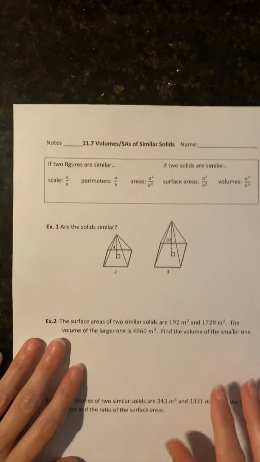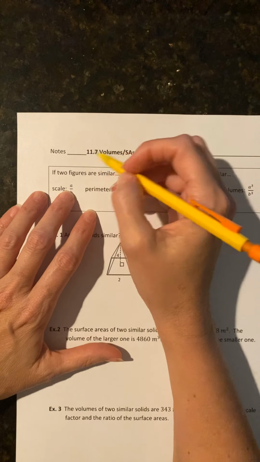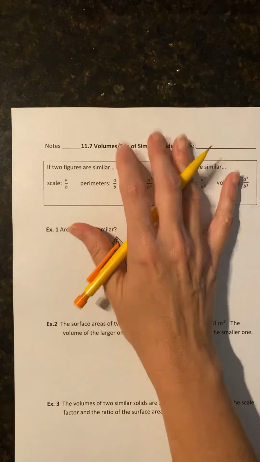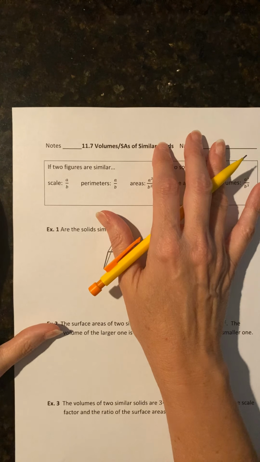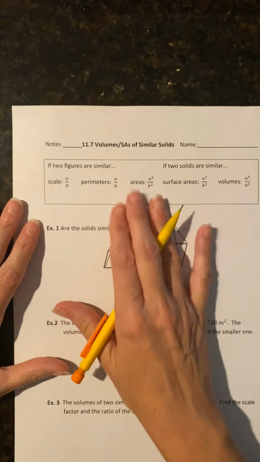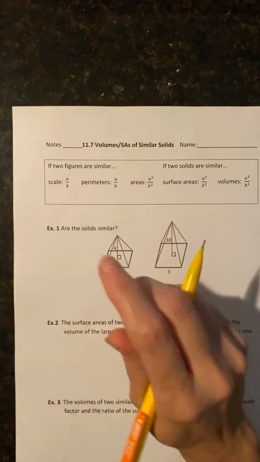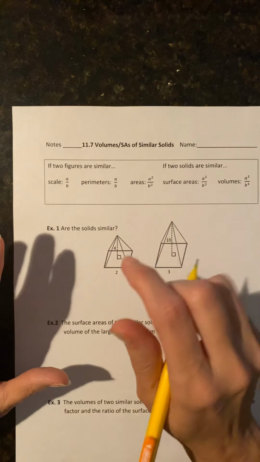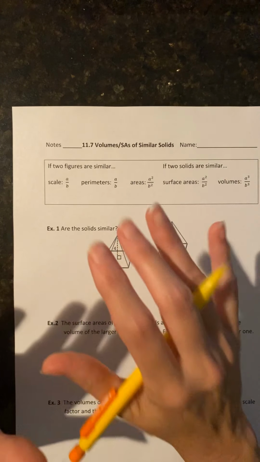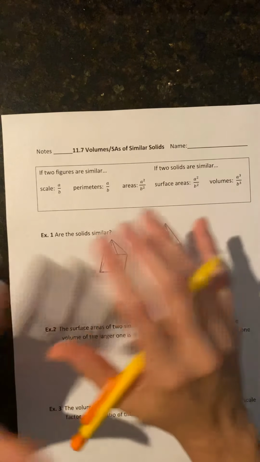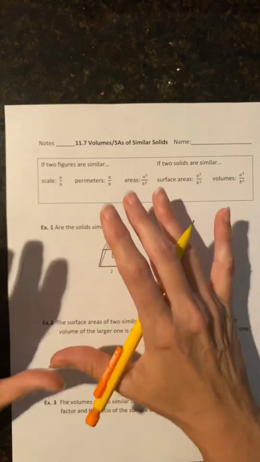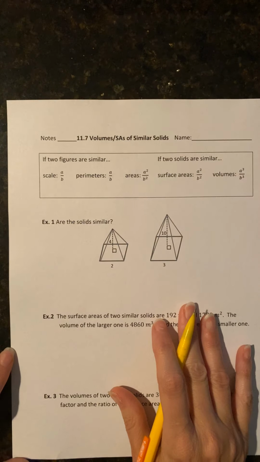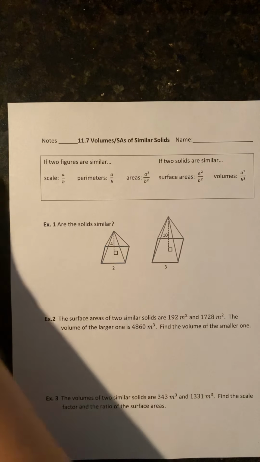Okay, so in this lesson, just like yesterday's lesson, when we were talking about area and perimeter of similar flat shapes, 2-dimensional shapes, today we're talking about perimeter, surface area, and volume, mostly surface area and volume, of 3-dimensional similar shapes. So that's what this lesson's about, and that's why I think they go together.